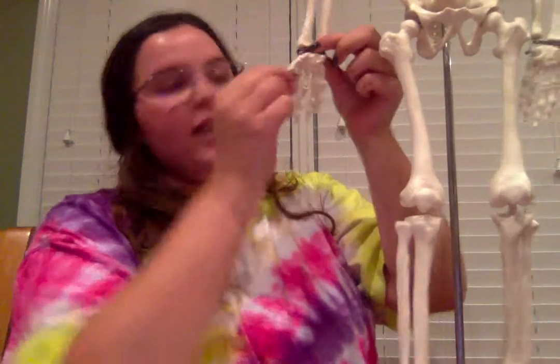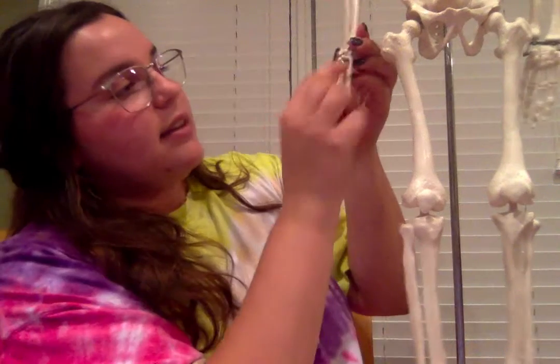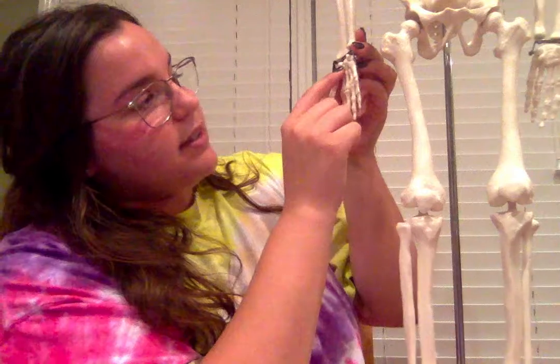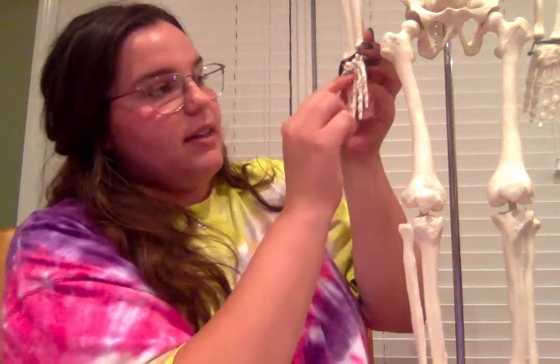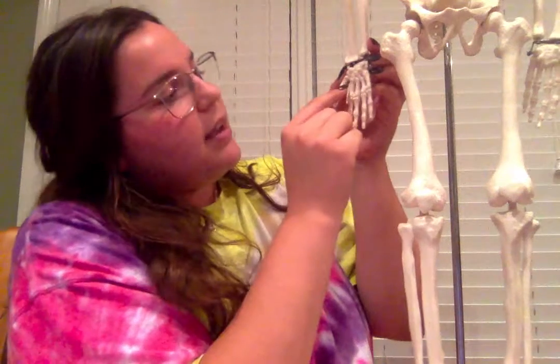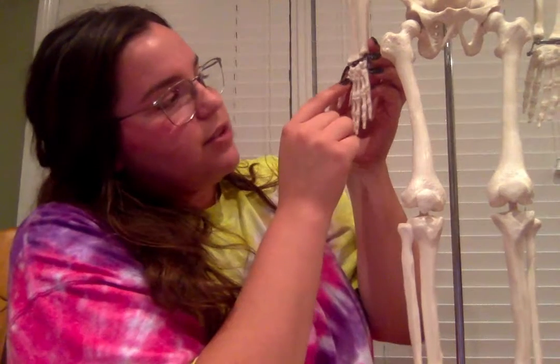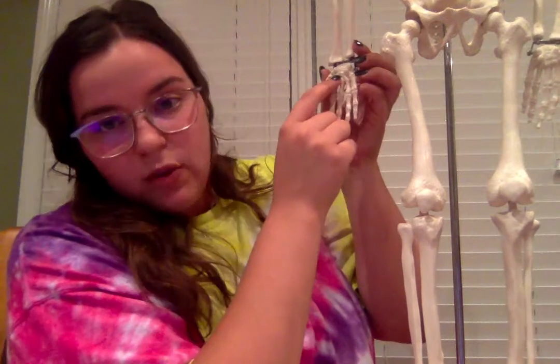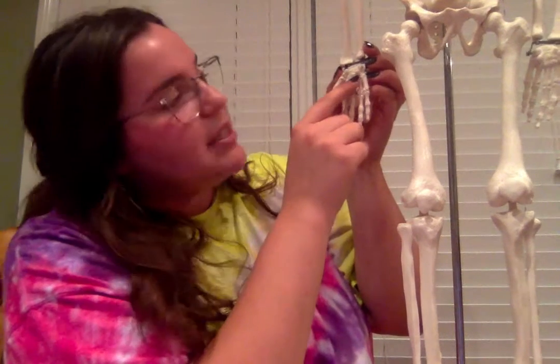I'm going to move this up here. The carpal bones right here, we have the scaphoid, then the lunate, then the triquetrum, and then the pisiform. And then we have the trapezium right here, the trapezoid, the capitate, and then finally the hamate.